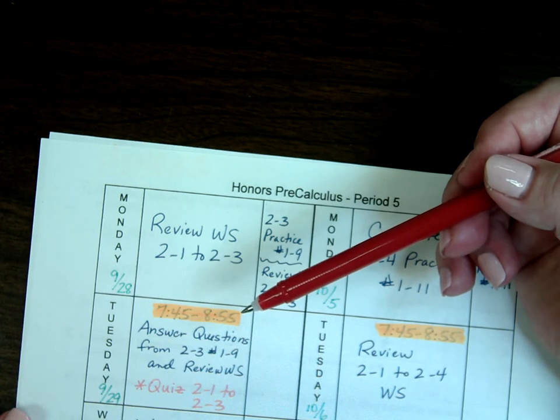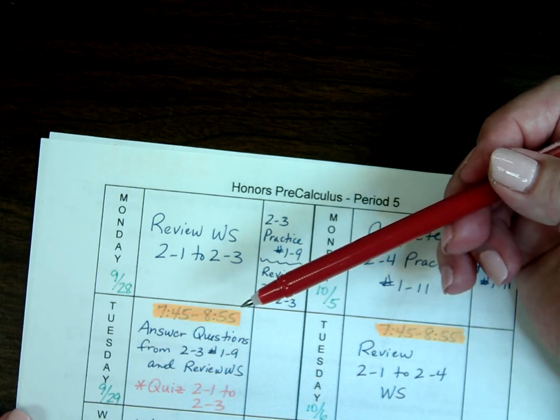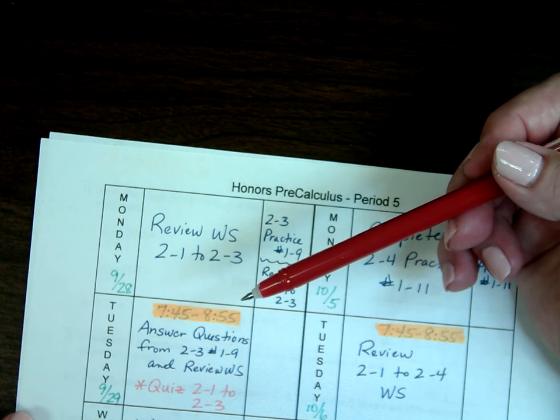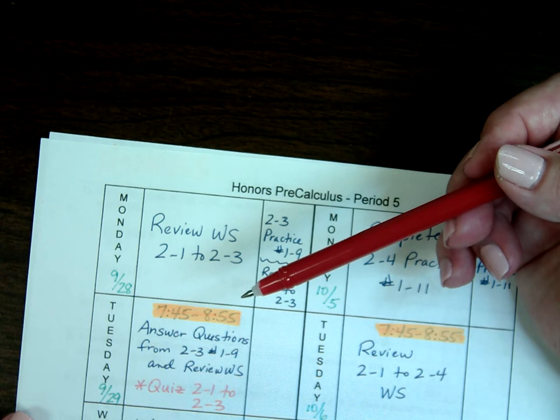Is the review sheet called... it's actually called Review 2-1 to 2-3. I have not posted the review sheet for the whole section yet.